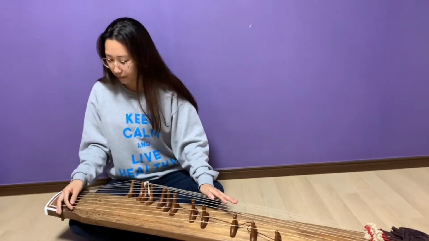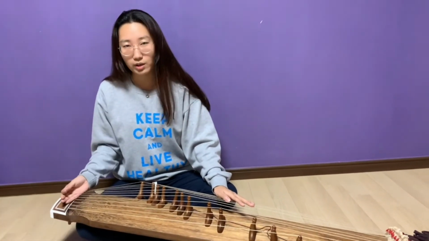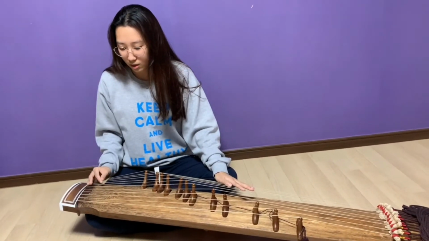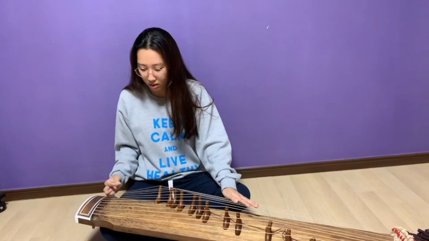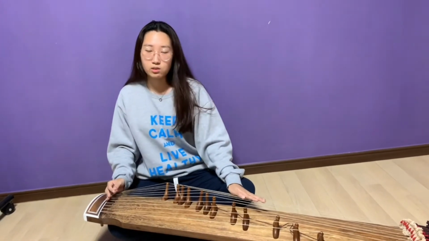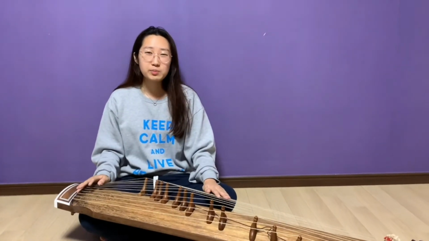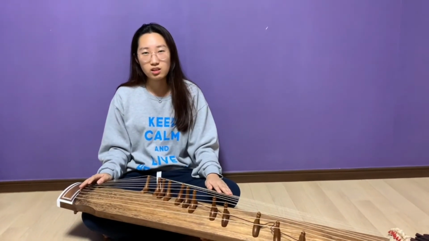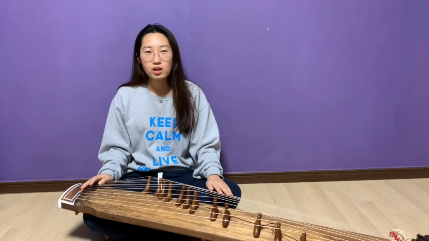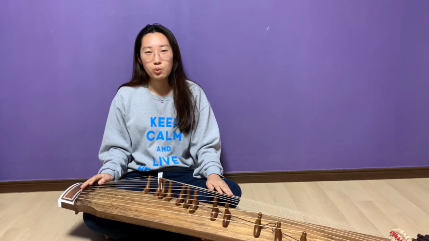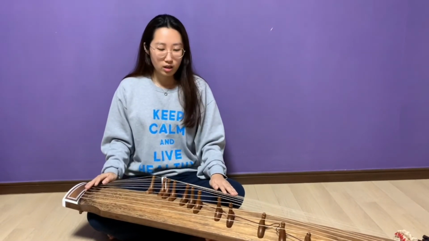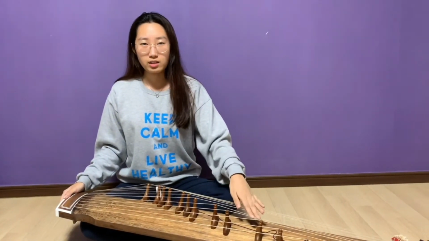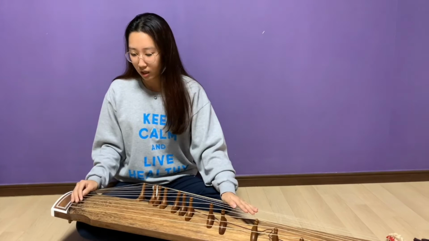So the first part, Re, Sol, La, Re, and Mi, Sol, La, Ti, and lastly Re, Mi, Sol, La. Now you might be curious, what about the other notes rather than Re, Mi, Sol, and so on? At this point, the notes such as Do or Fa, we can play those notes by pressing with your left hand on the left side of the Gayageum.